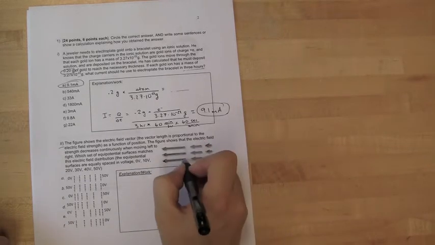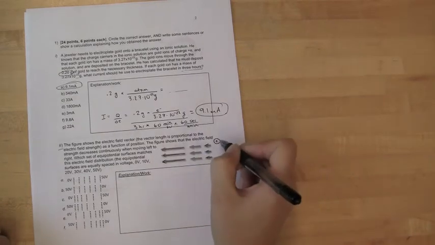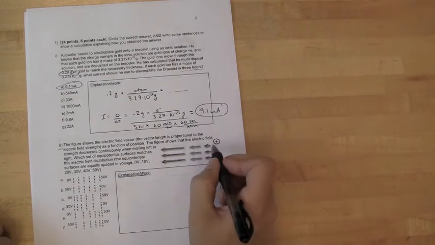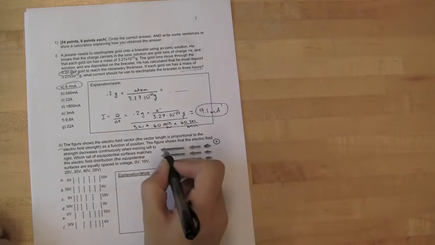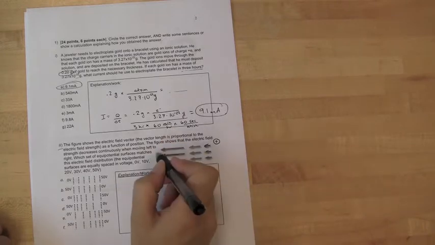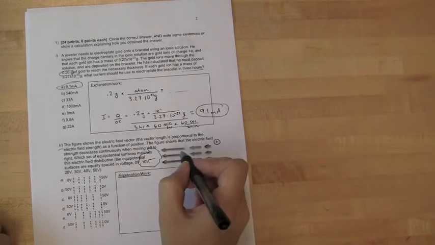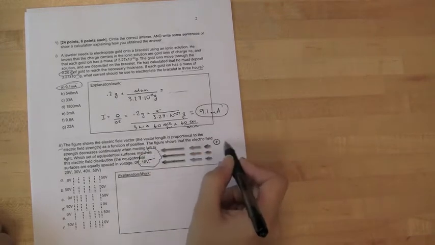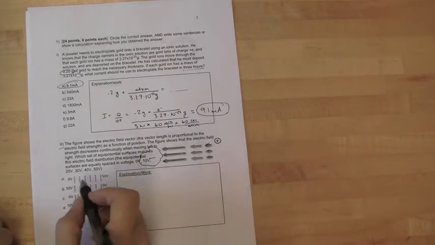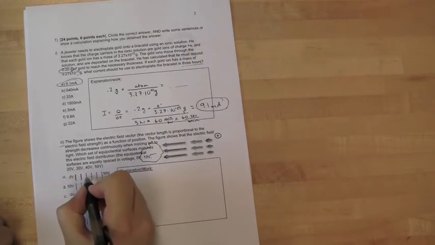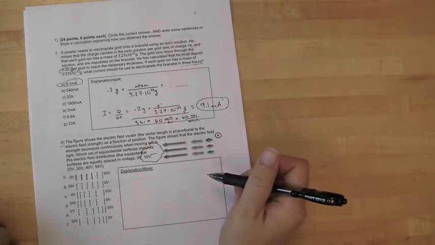So this represents the strength of the force on a single positive charge. If we put a positive charge over here, we'd have a small force on it. If we put it over here, we'd have a large force on it. So it's kind of like we have a big blob of negative charge right here. If it's close to the charge, it experiences a large force. If it's far away from the charge, it experiences a small force toward it. And so we're supposed to pick which equipotential surface diagram would match this charge distribution.